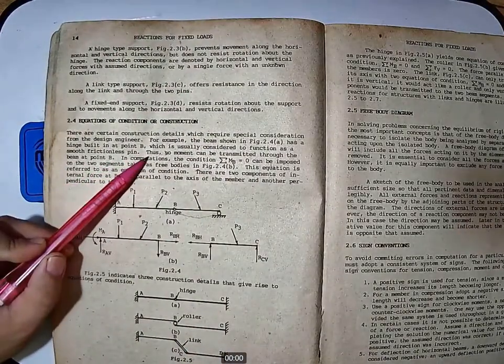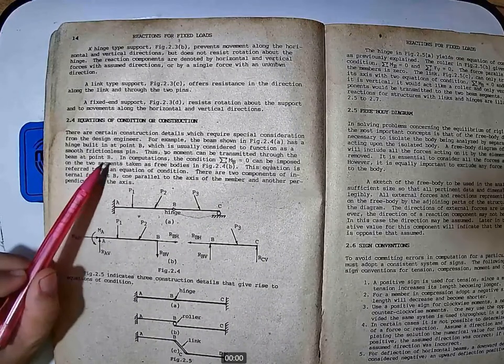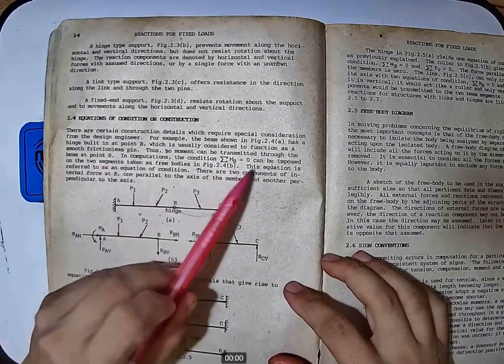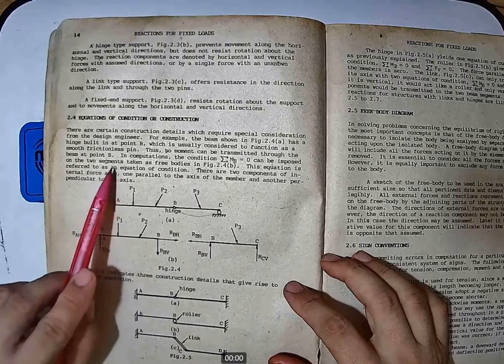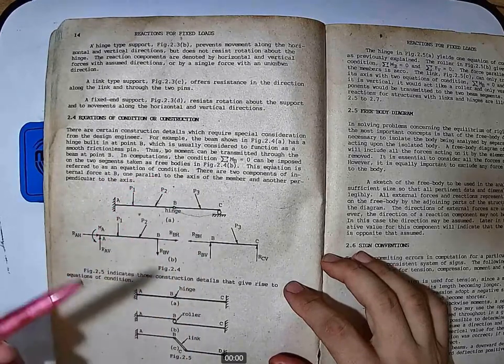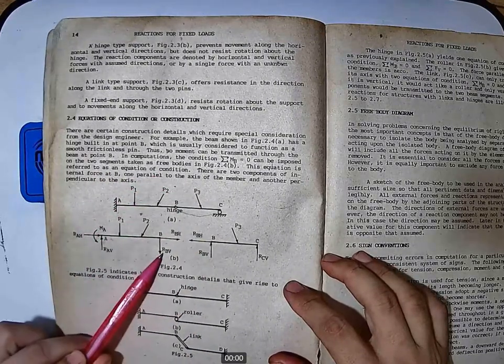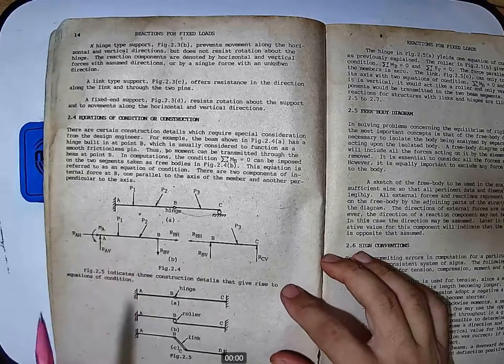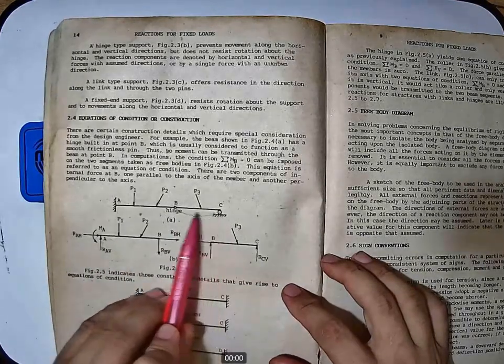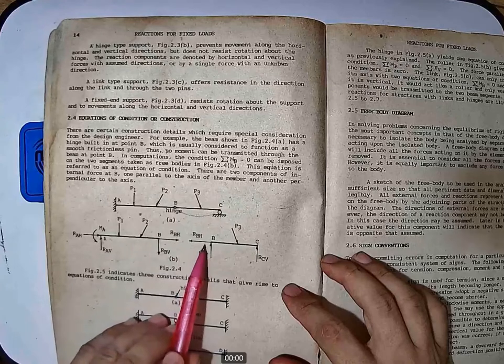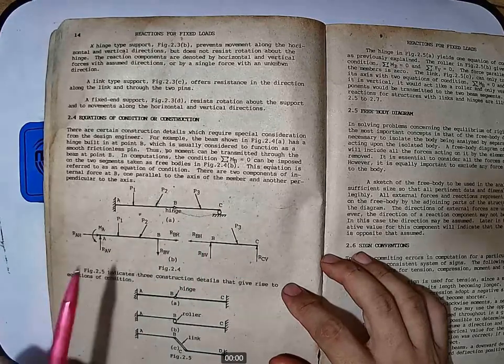Thus, no moment can be transmitted through the beam at point B. In computations, the condition summation moment B equals zero can be imposed on the two segments taken as free bodies in figure 2.4b. So, free bodies means that beam is split into two free bodies.